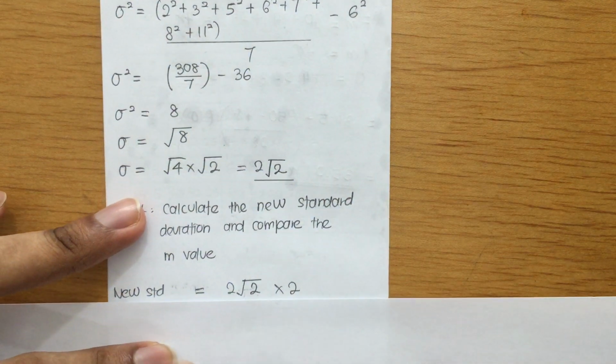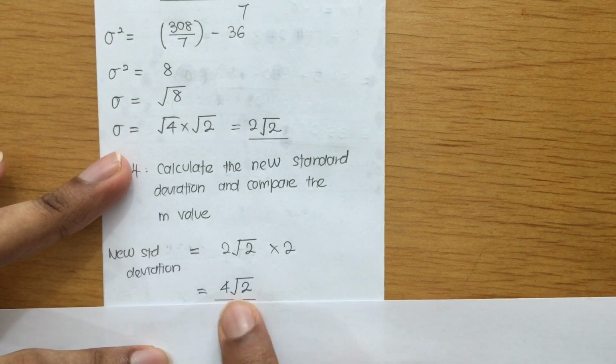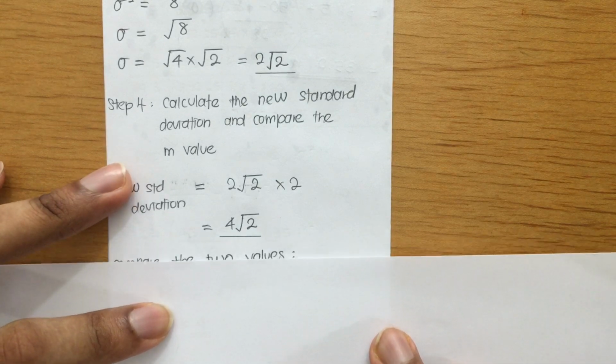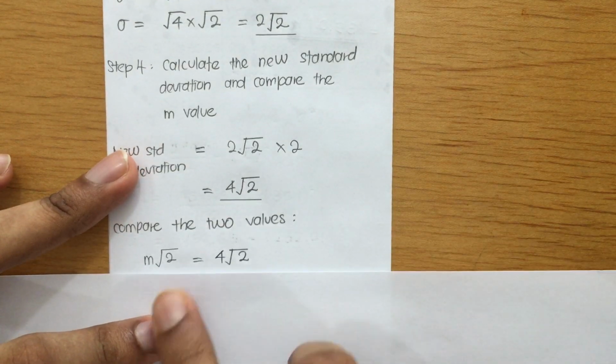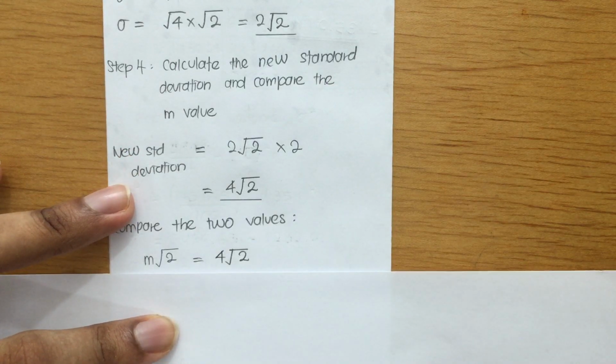Okay, so your new standard deviation equals 2 square root 2, times 2. So from here you get the answer 4 square root 2. So 2 times 2 you get 4, and times the square root 2 you get 4 square root 2. And then you compare with the m value. So you compare those two values. m square root 2 equals 4 square root 2. So the square root 2 and square root 2 you can cancel off.